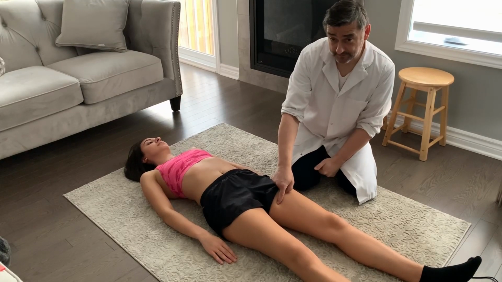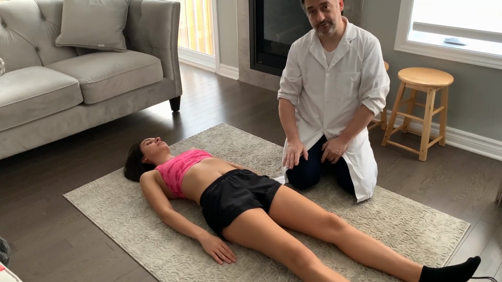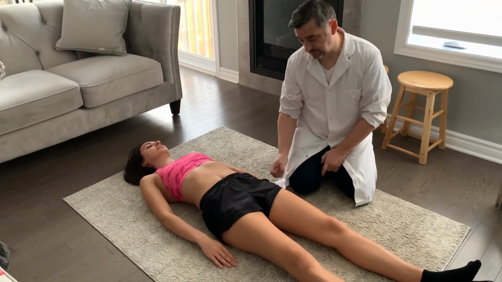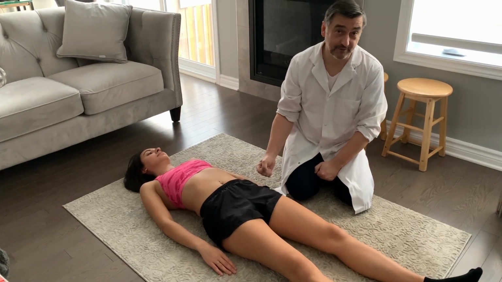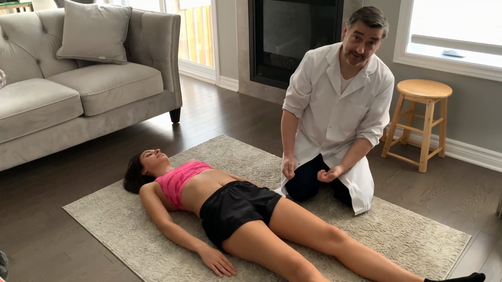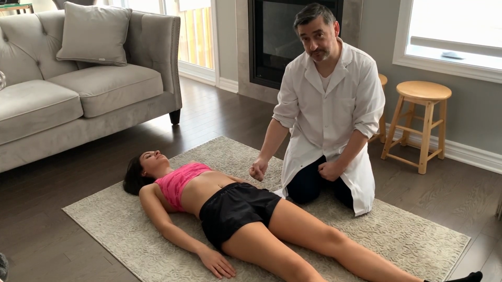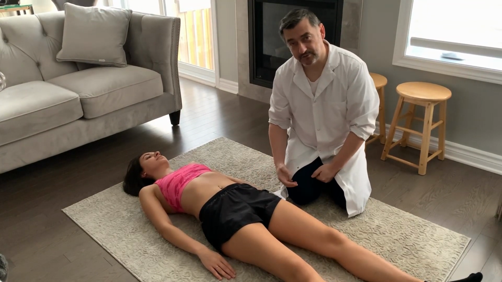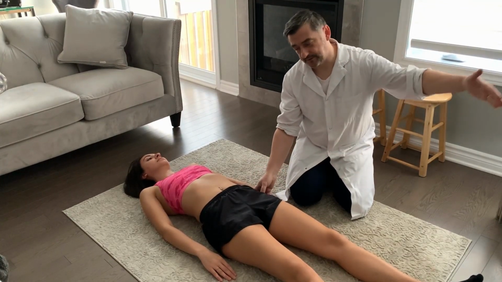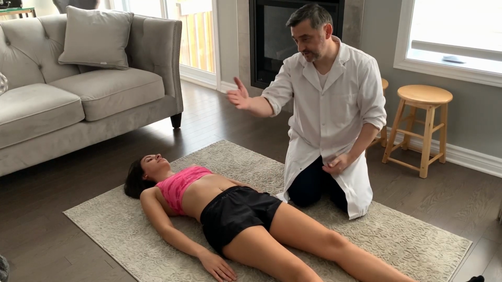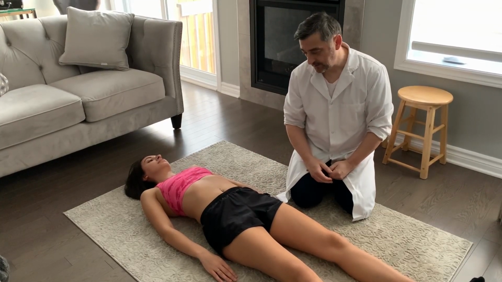Adductors, groins, have to be stretched before the other muscles, and muscles often also have to be strengthened, like the glutes, because if they're not strong enough they will get tight too fast, too early, so it's a little bit of a vicious circle.